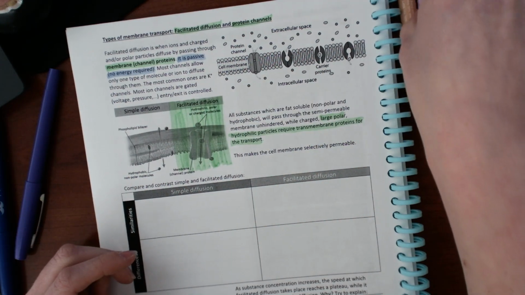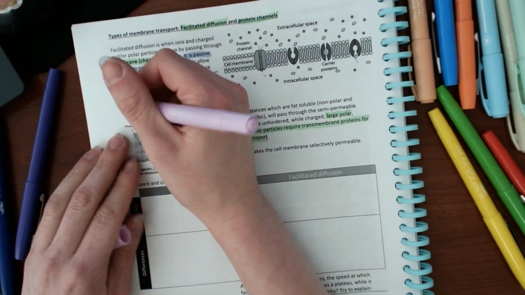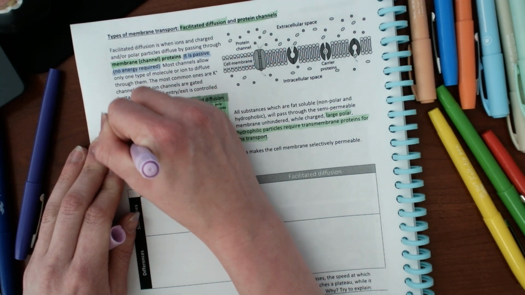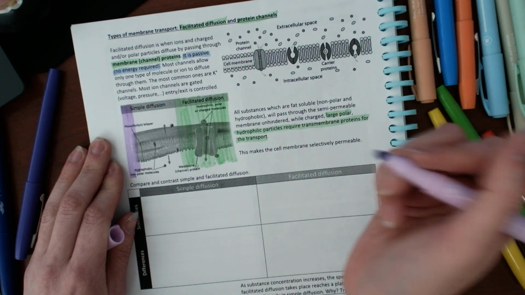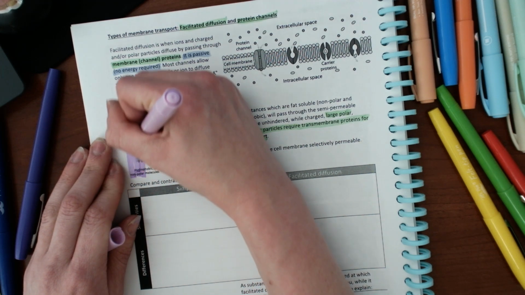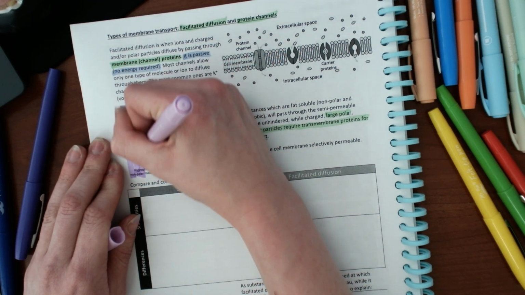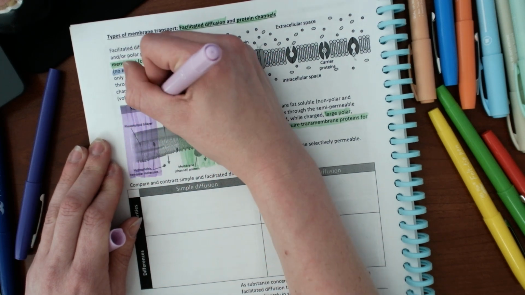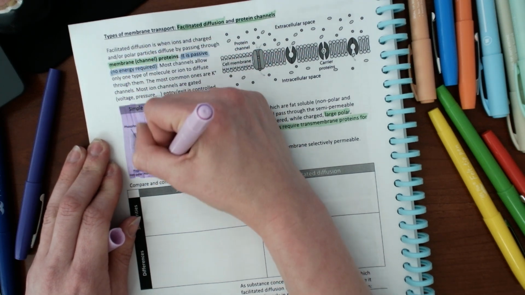And then simple diffusion. Oh! No, this one was purple. Okay, phew, I almost panicked. I almost had to restart the whole thing. I want to at least get through the passive transport types.